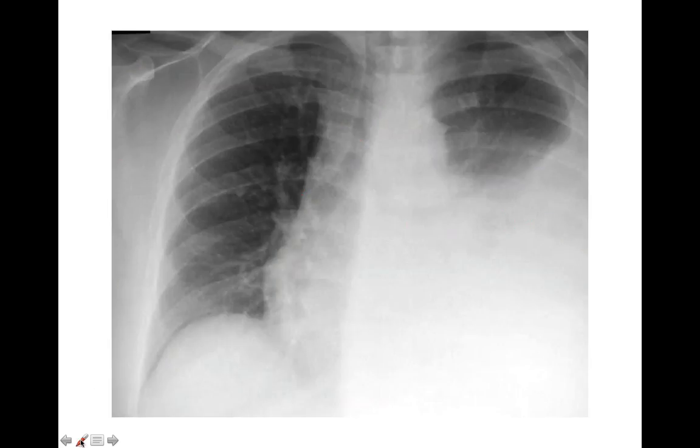This is another case. As you can see, complete whiteout of the lung and trachea deviated toward the opposite side because there is a huge presence of fluid. Generally, if there is a mild or small amount of fluid present, then these angles get obliterated first. Okay, look at these angles, and you won't be able to see them clearly.